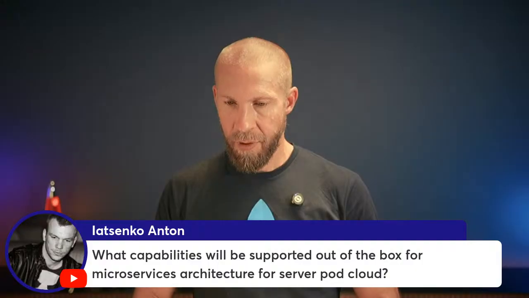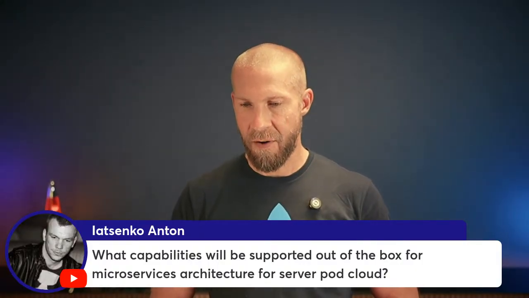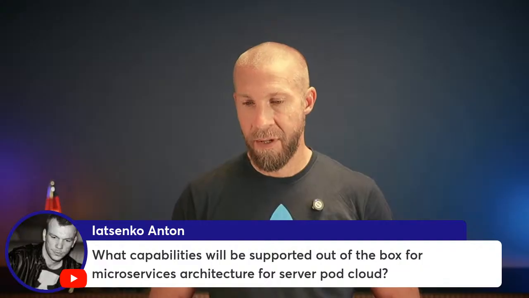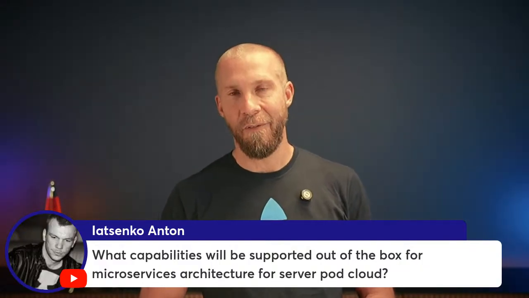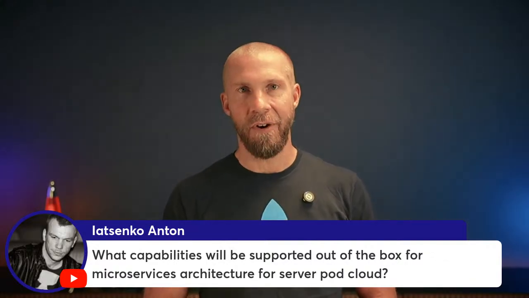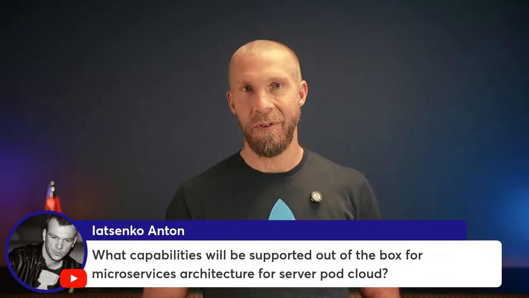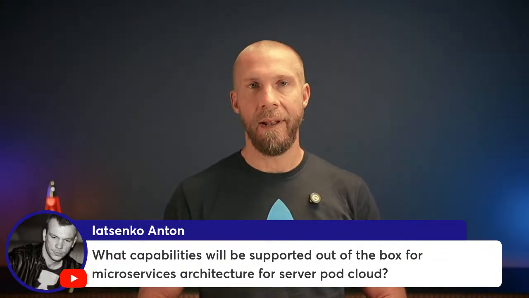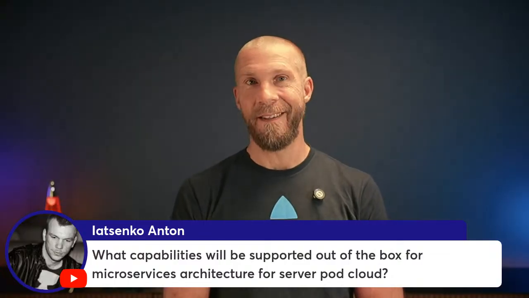What capabilities will be supported out of the box for microservices architecture for Serverpod Cloud? The way Serverpod Cloud will work is you build your Serverpod. Typically Serverpod is like a monolith. It's not so microservice oriented. So you build everything in your Serverpod, you deploy, we upload it to the cloud, and from your Serverpod you can obviously call any other services external to Serverpod.